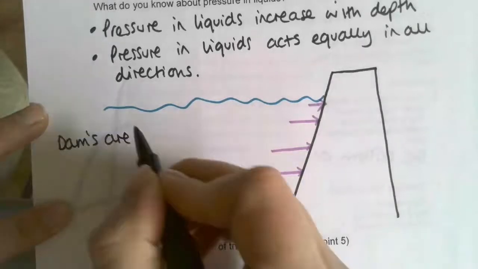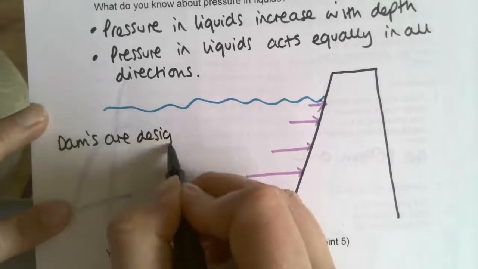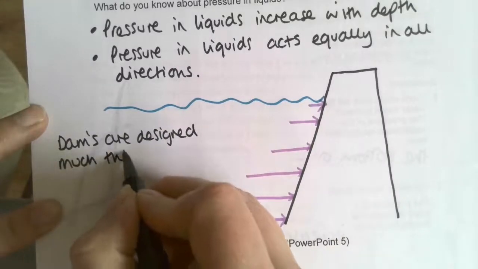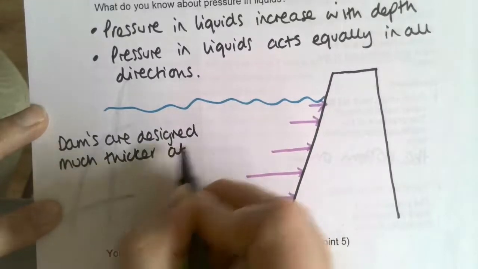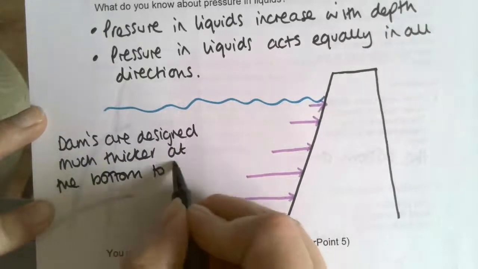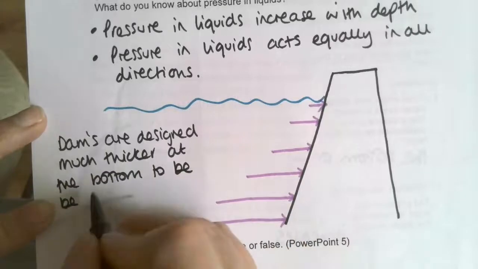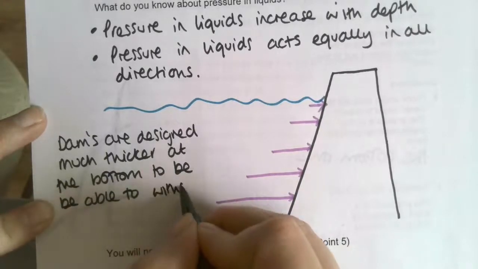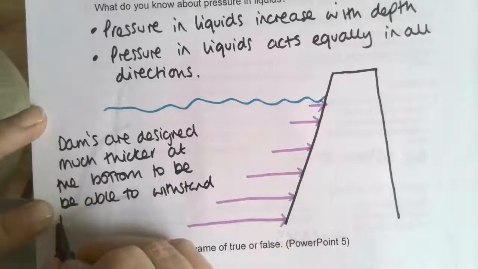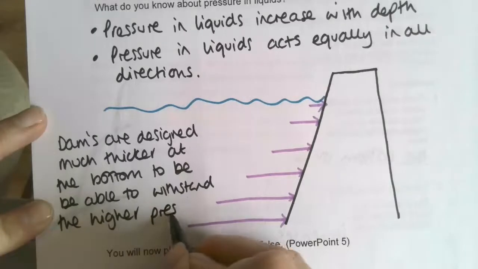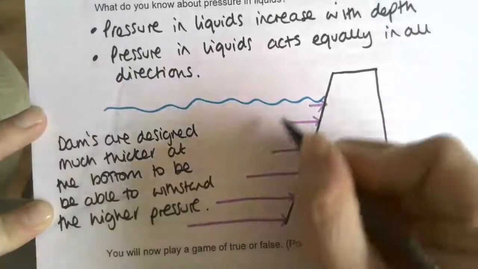Dams are designed much thicker at the bottom to be able to withstand the higher pressure. And that's because of that bigger force acting, because of the weight of the water up above it.